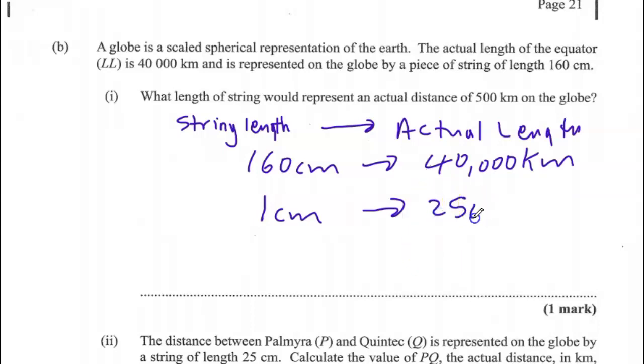So that's very important. We are told that 160 cm represents 40,000 kilometers, which means if we divide both sides by 160, 1 cm is 250 kilometers. So what length of string would represent the actual distance of 500? To get the actual distance of 500, we multiply 250 by 2.